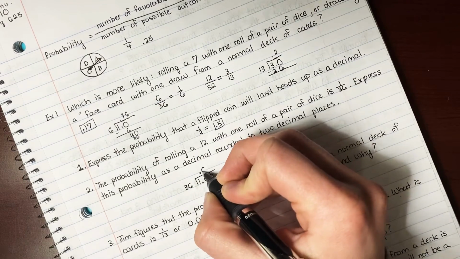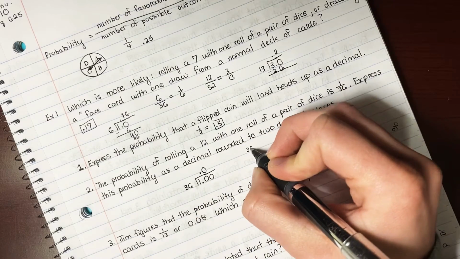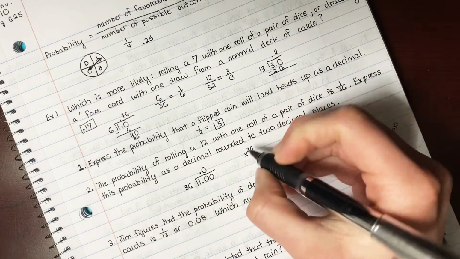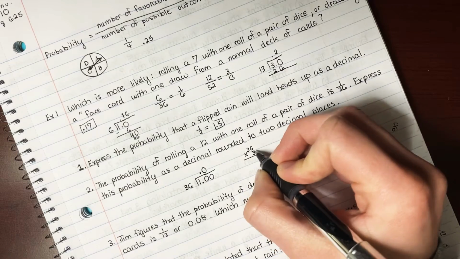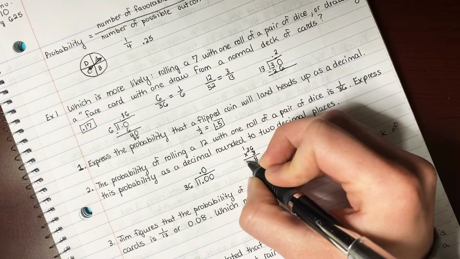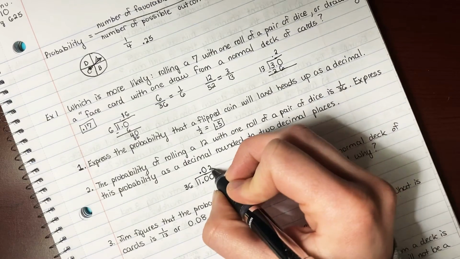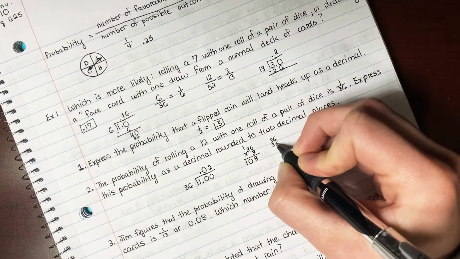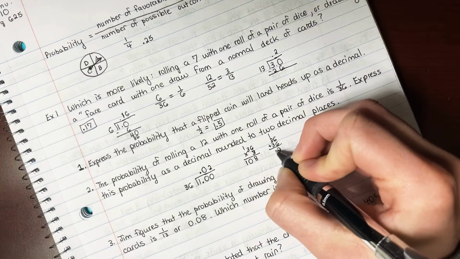All right, so obviously 36 won't go into 10. Now 36 will go into 100, but how many times? Think it'll go in there 3 times? I don't think so. 3 times 6 is 18. 3 times 3 is 9 plus 1 is 10. Too much. Okay, so twice. So 36 plus 36. Okay, that's going to be 72.